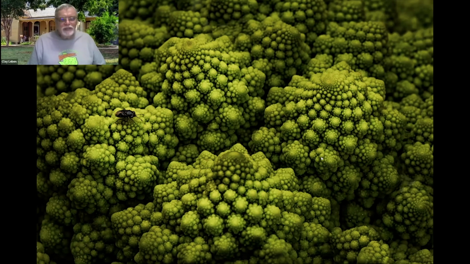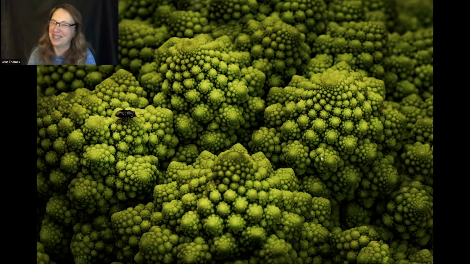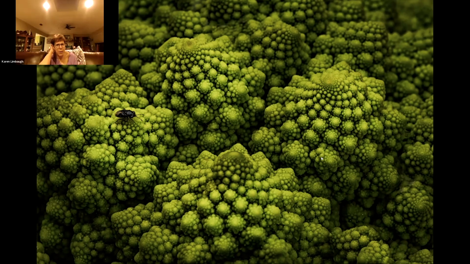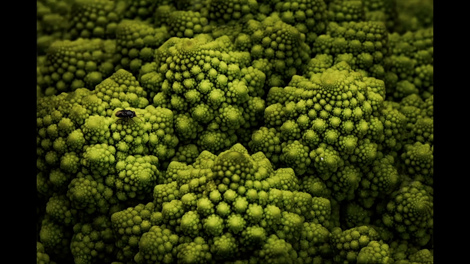The bug enhances it. I'd accuse you of putting it there with Photoshop, but he said it wasn't. What lens did you use, Gene? I believe that is my 100 macro lens. The bug makes it nature photography.